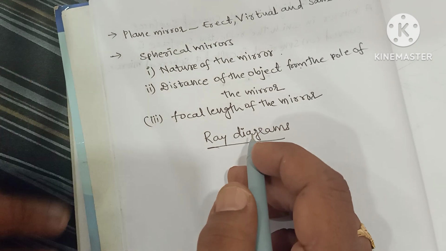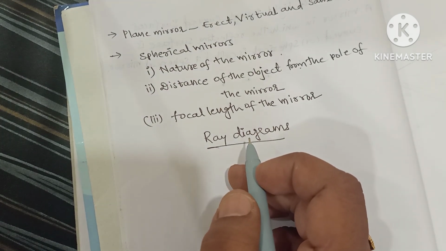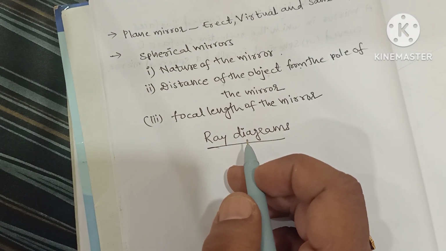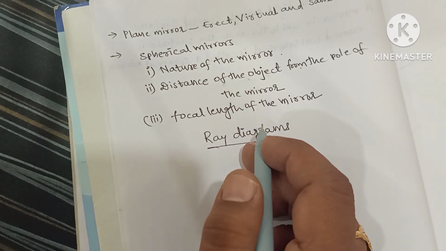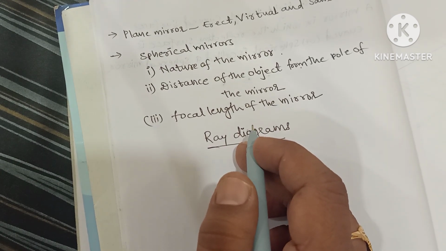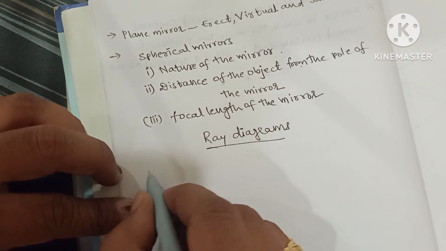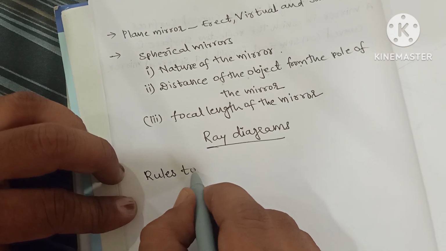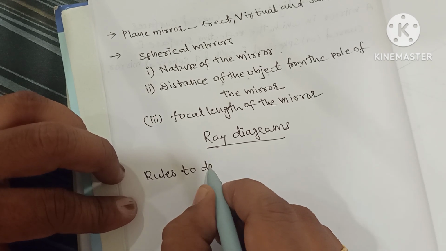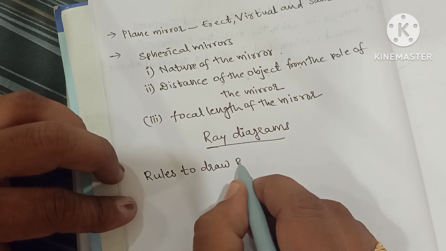In order to draw ray diagrams, certain instructions we need to follow, and certain rules are there for the construction of images using ray diagrams. Now we will first discuss the rules to draw ray diagrams.